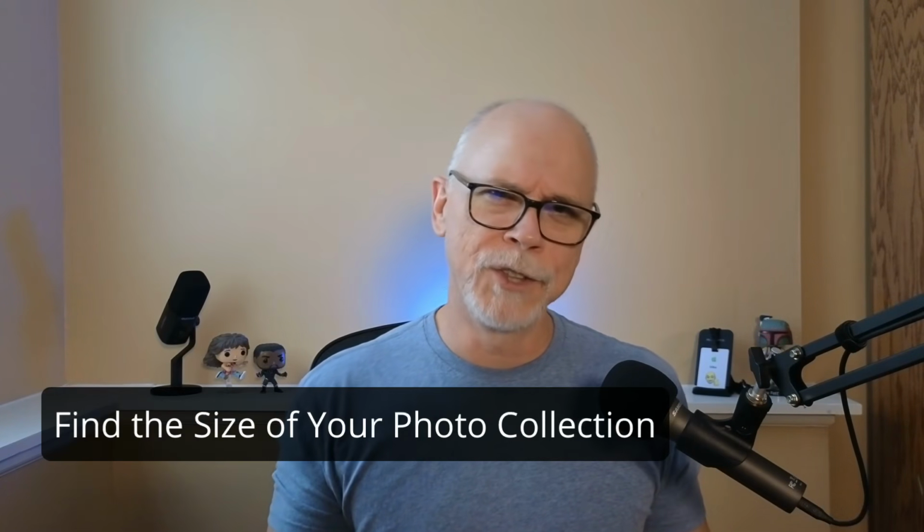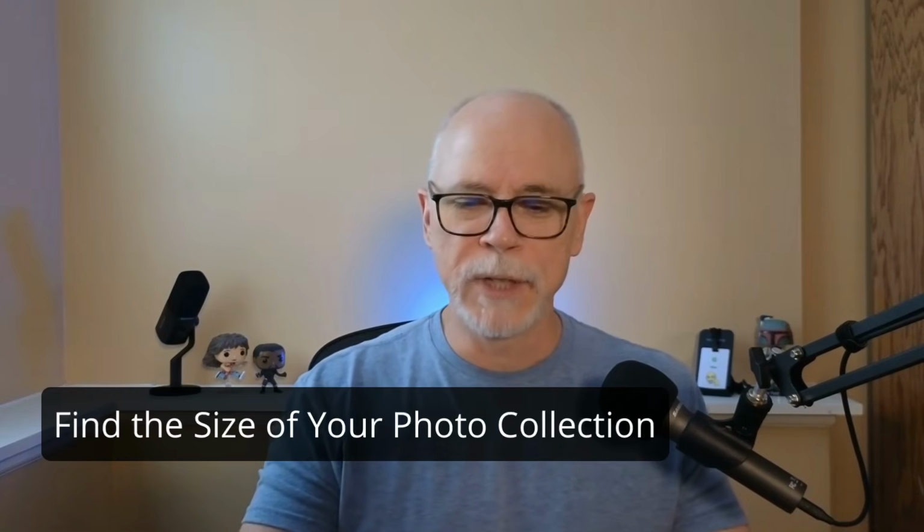And since I've mentioned that I'm using an external drive on that, let's talk about the hardware. Before you back up, you really need to consider your storage. You need adequate storage for today and tomorrow. If you need help determining how to find the size of your photo collection, it's pretty easy.